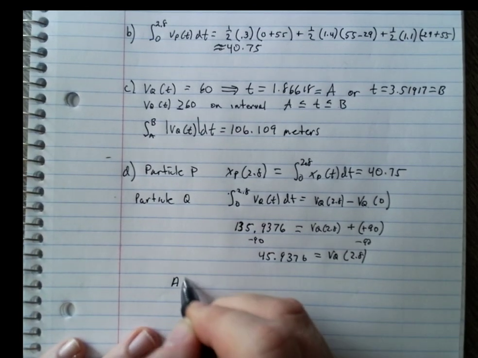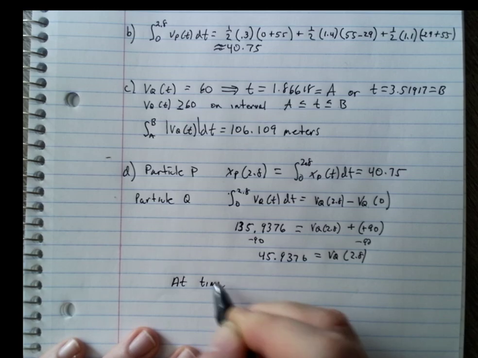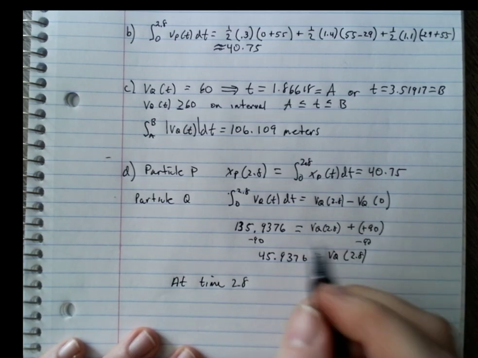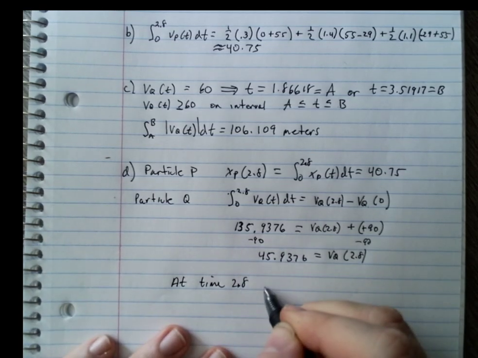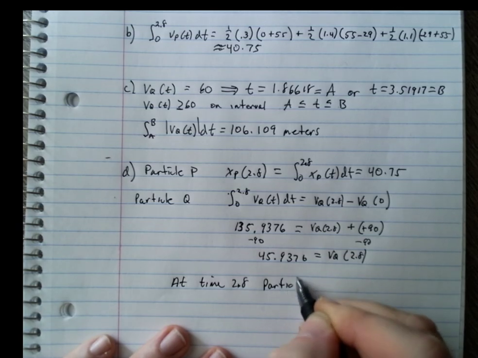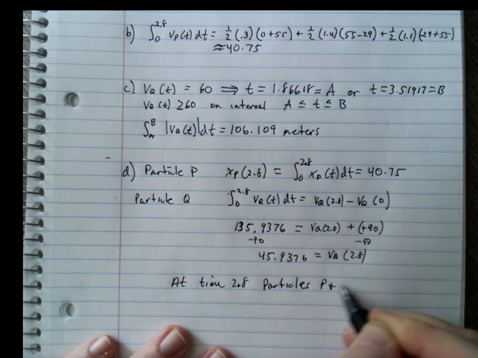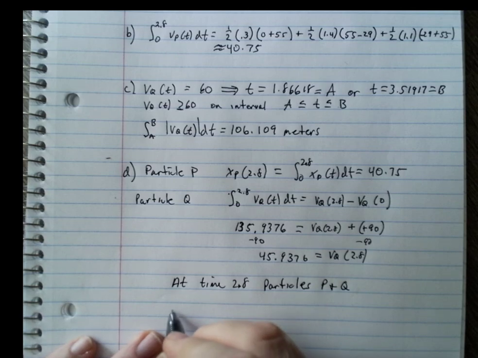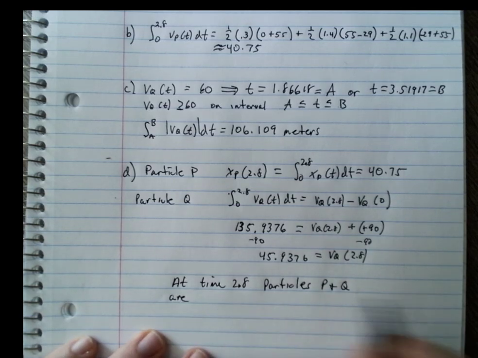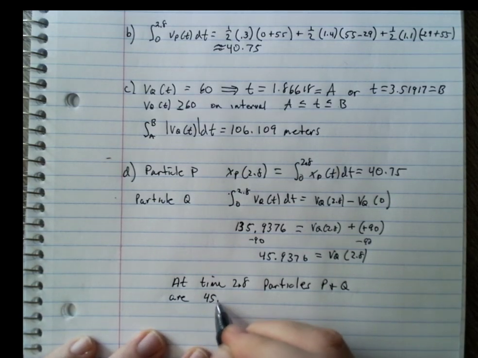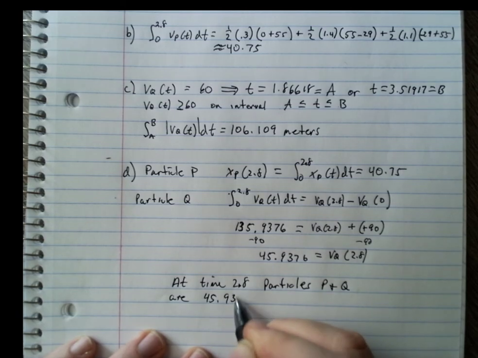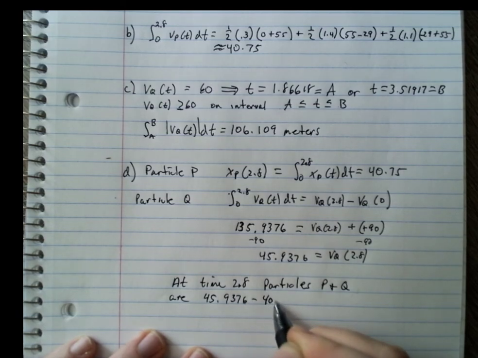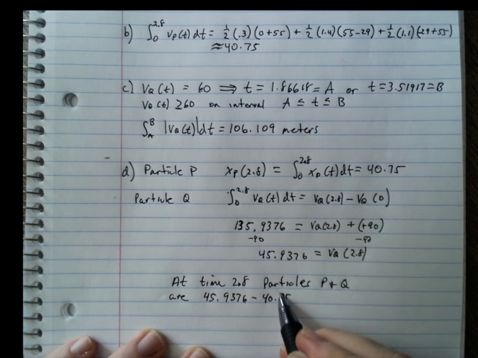So now that doesn't answer the question. At time 2.8, particles P and Q are, and then we just subtract 45.9376 minus 40.75.